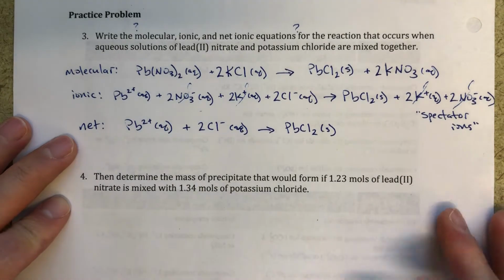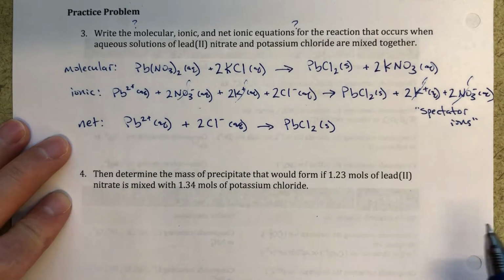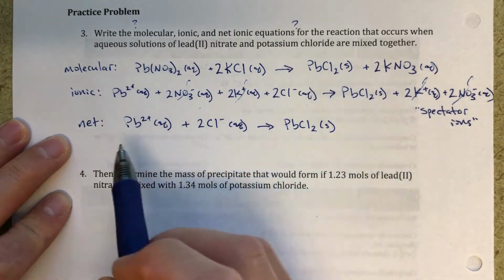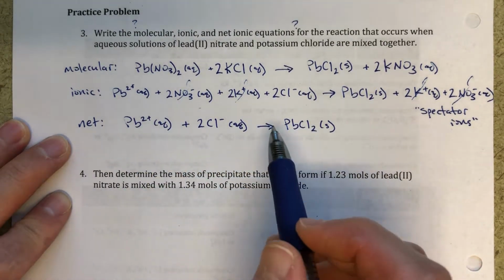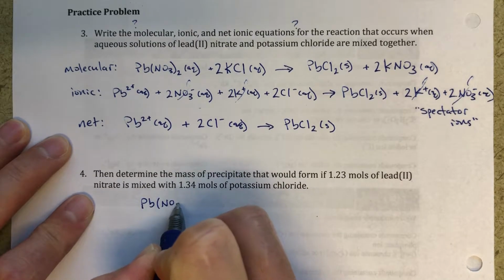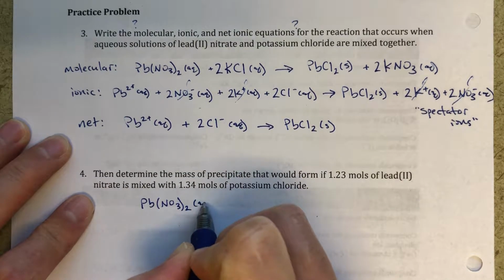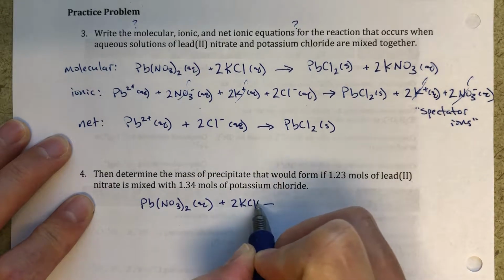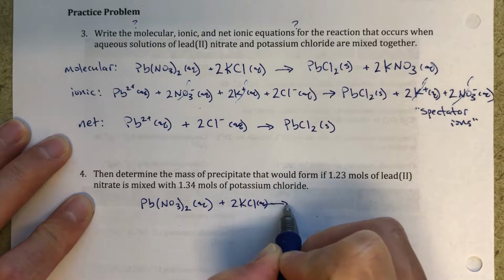All right, let's go ahead and do question number 4. So in question number 4, we're going to utilize really our molecular equation. We could use our ionic equation or our net ionic equation, but in my mind, most often the things we're going to be working with are going to be these molecular equations. So I think it makes most sense to just go back and use that.